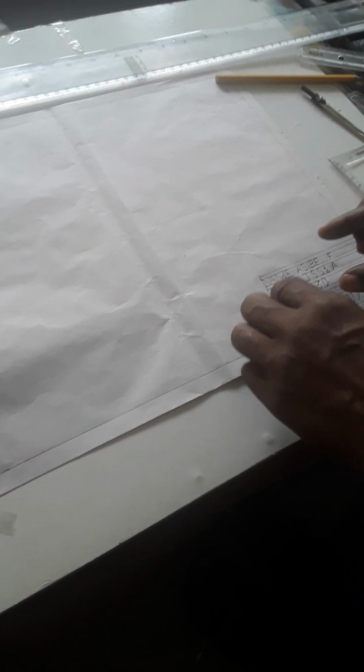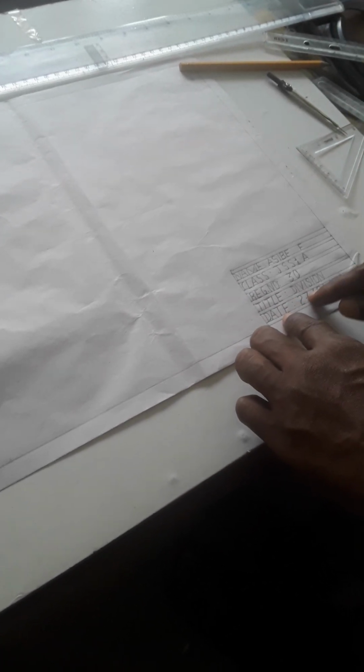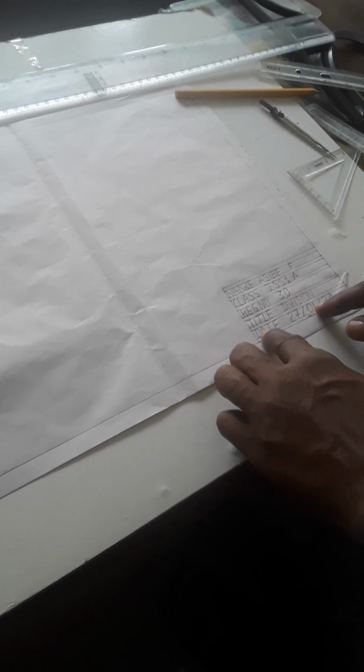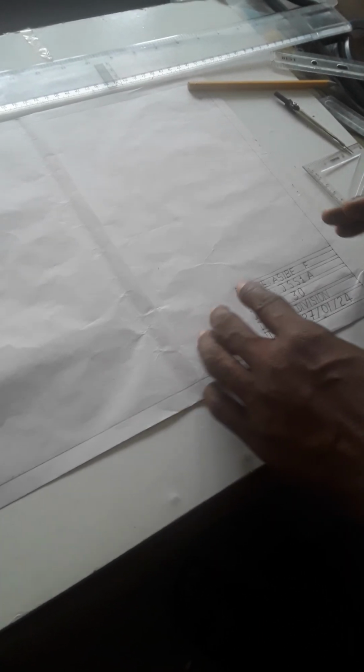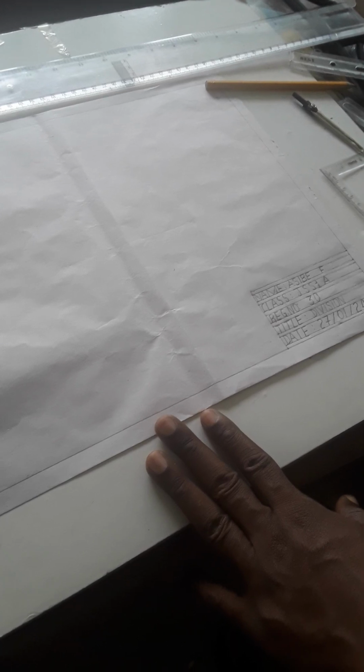And I also had to write freehand legible letters and numerals. These are the legible letters and numerals, writing my name, filling in the information, which I told you the upright lettering is the best for this drawing.